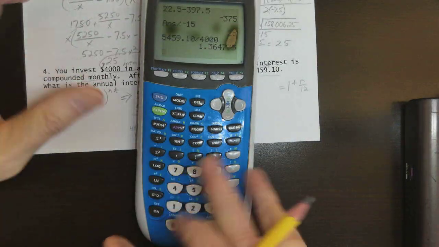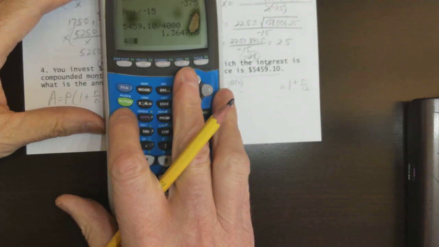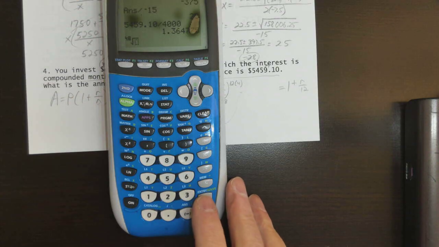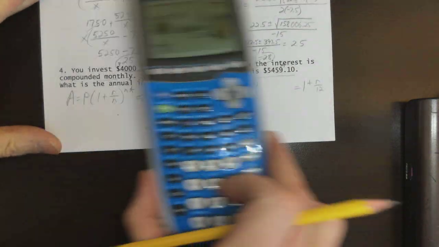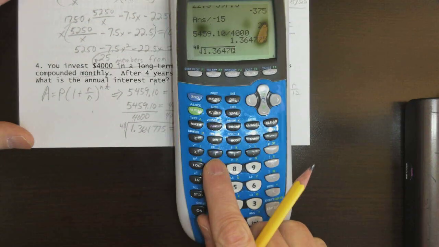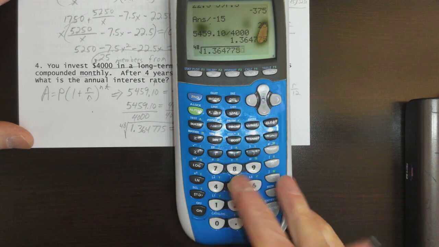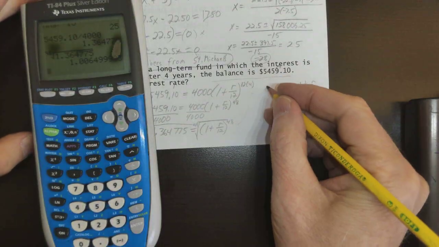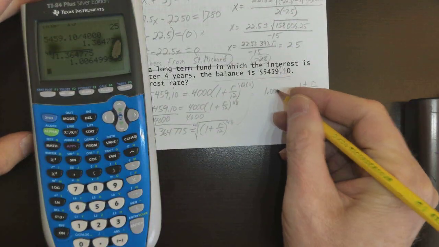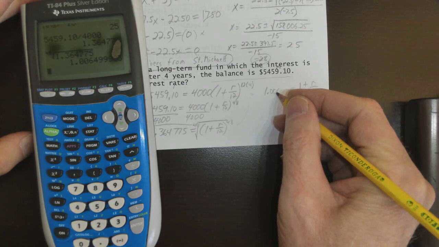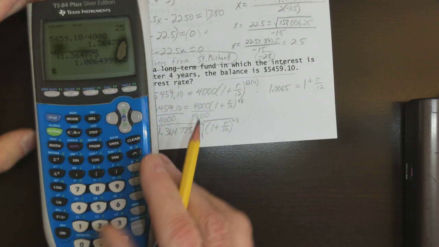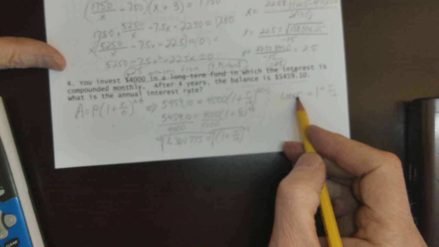Okay, I'm going to put in the 48, the root first, and then go to math, and then go to number 5 here. And there it puts the 48th root in. What do we have? 1.364775. Hit enter. I'm getting 1.00. I'm going to go 65 with that number. That's so many nines that I'll just round to that 6, that 5 I mean.